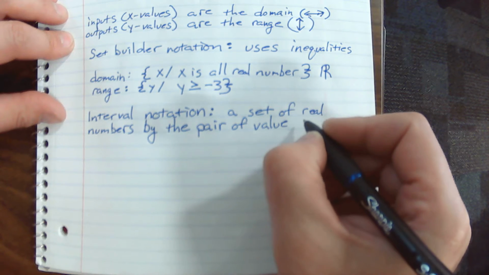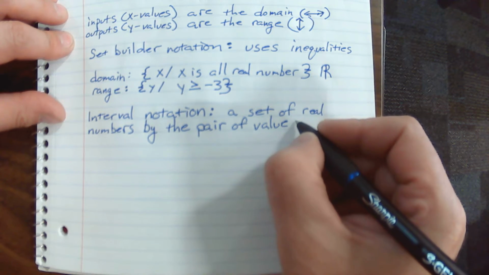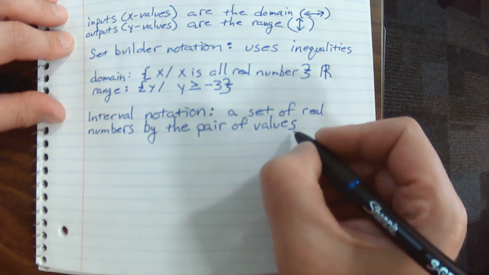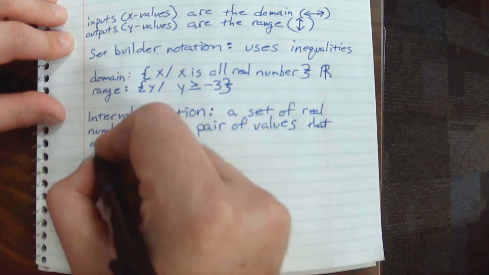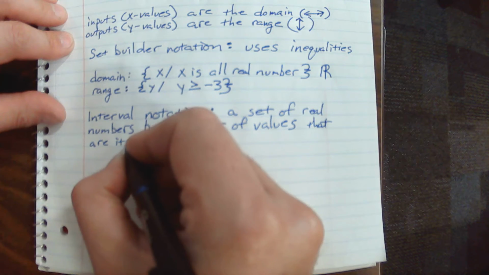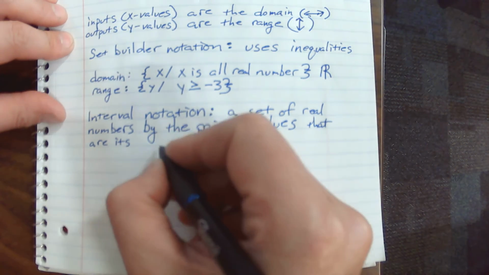So pair obviously means two, like a coordinate pair, a set of values that are its left.